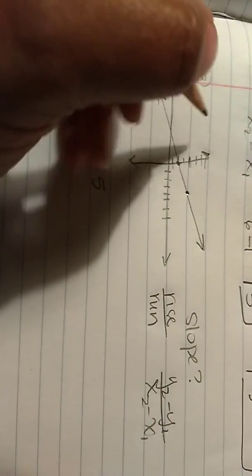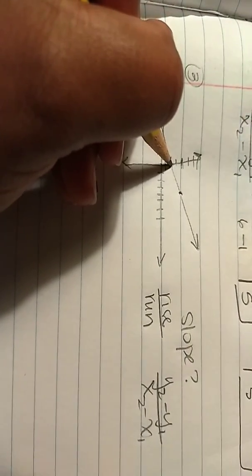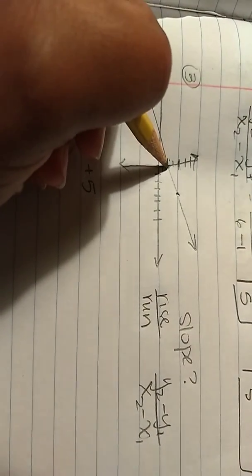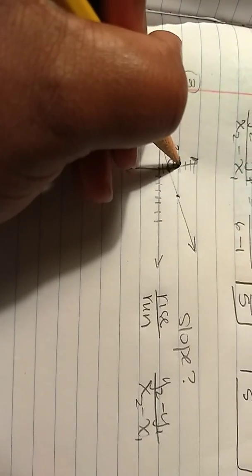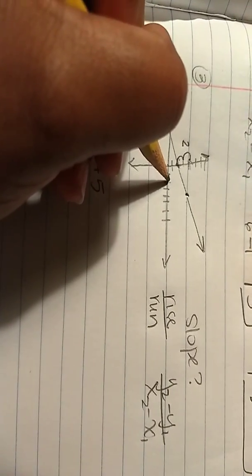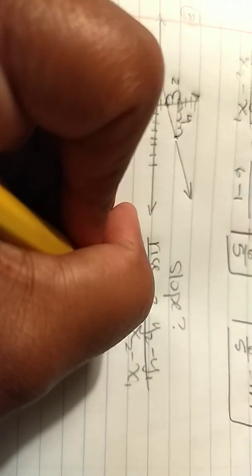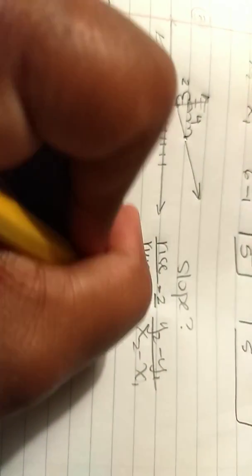Ooh, that's pretty too. Okay, so now I say, what is the change of the y's? How much did I move up on the y to get from this point to this point? 1, 2, up, and 1, 2, 3, 4 over. So the rise would be 2, the run would be 4, and that would simplify to 1/2.